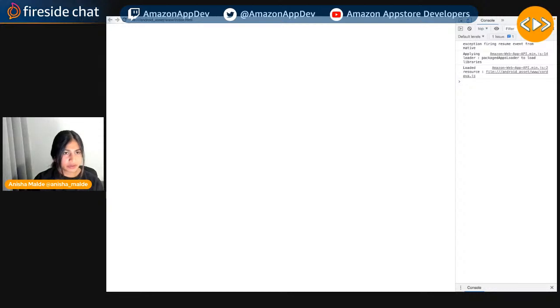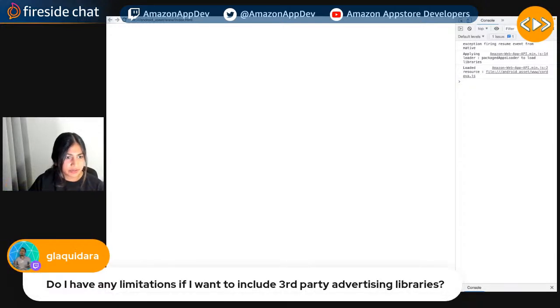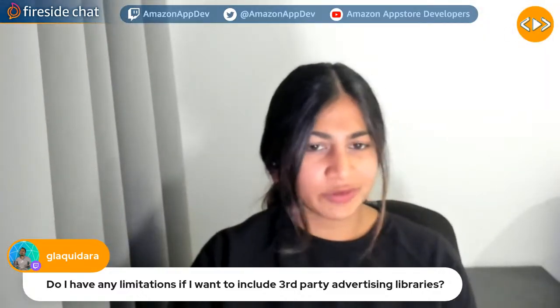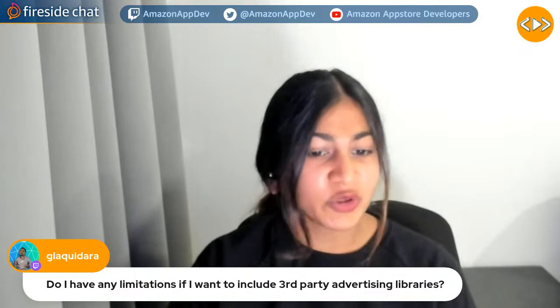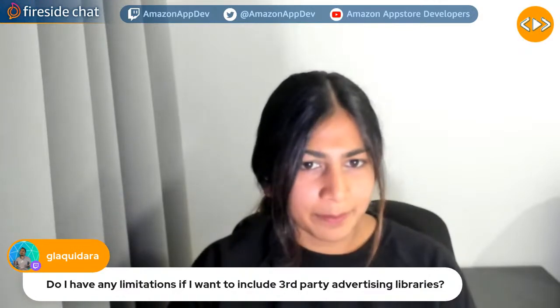So we do have another question. The question is on including third-party advertising libraries. Interesting question. As I'm aware, we don't limit the use of third-party advertising programs in web apps, but we do recommend you review the terms of using such third-party advertising prior to incorporating them within your web app. So as usual, make sure you're doing the right checks before you integrate anything within your web app.